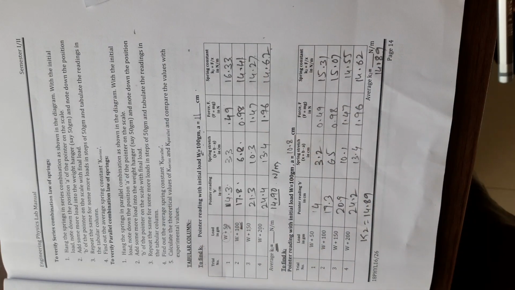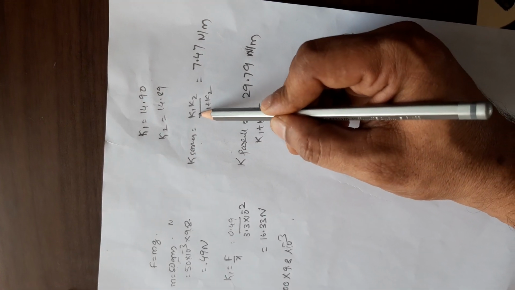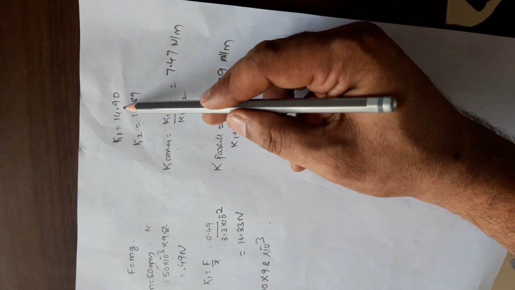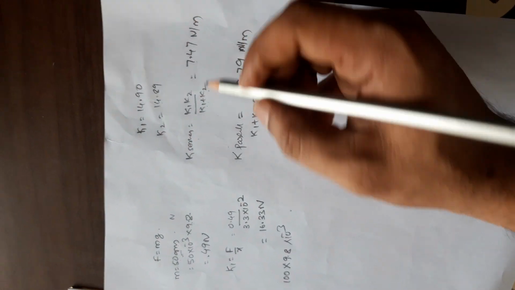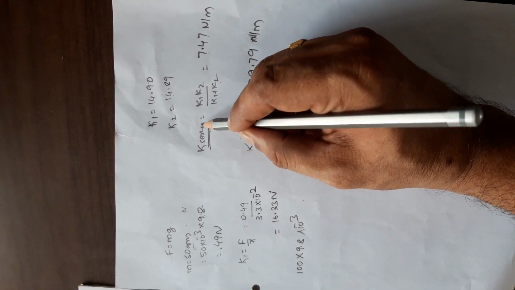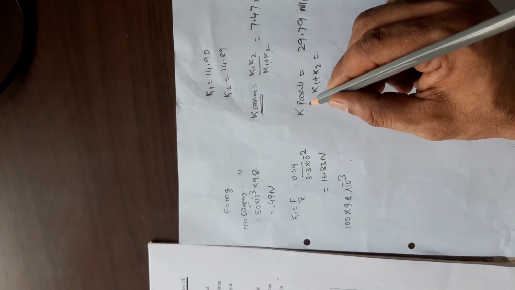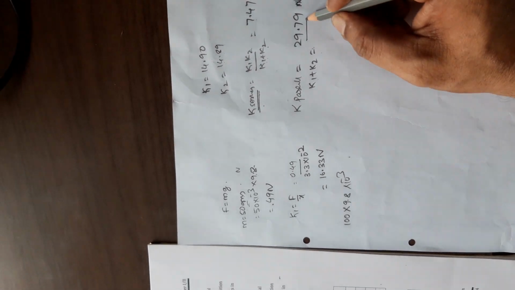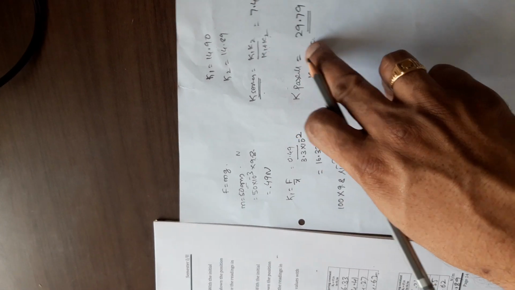Now we can calculate the series and parallel spring combinations as per the theoretical concept. We have two formulas. K series is equal to K1 K2 divided by K1 plus K2, where the values are 14.90 as K1 and 14.89 as K2. So the answer is 7.47 Newton per meter. This is the spring constant in series combination, theoretical. And we can also calculate the parallel combination, which is given by K1 plus K2. After adding this we will get 29.79. So this is the theoretical formula we have, and we got these results.